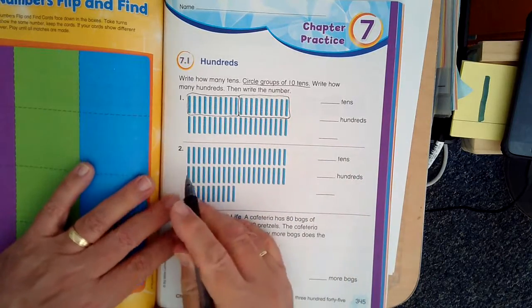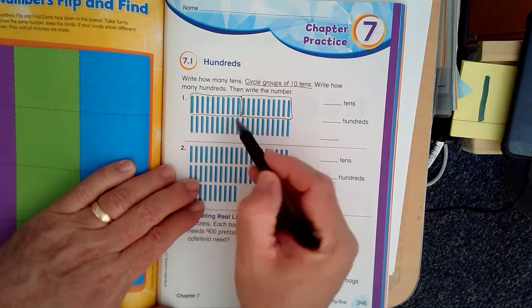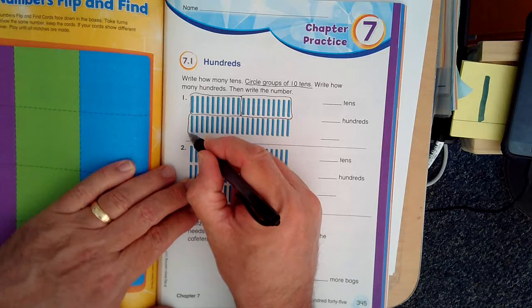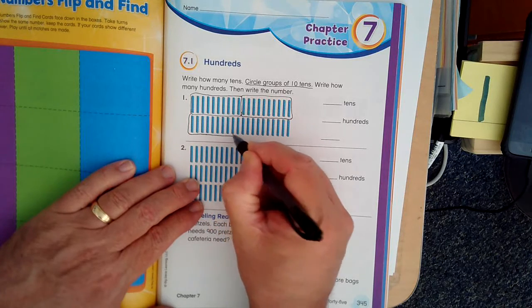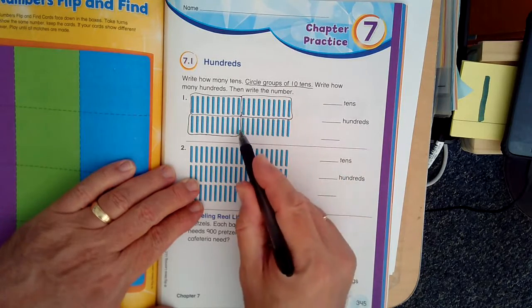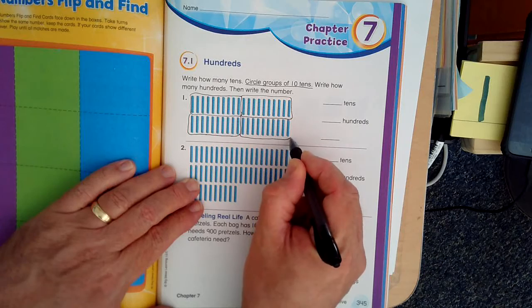Now, just like when we were talking about doubles in the class, we can see that this and this are the same. So I know that this is another set of 10 right here. And this matches this. So this is another set of 10.